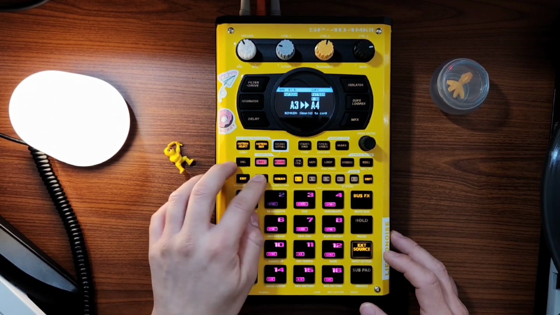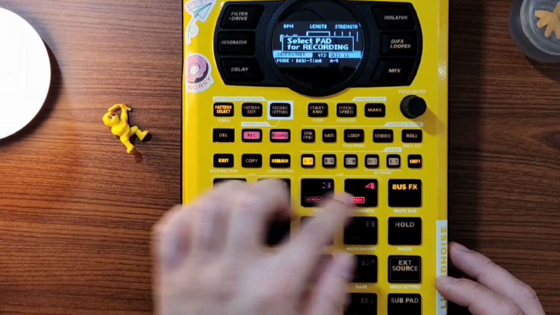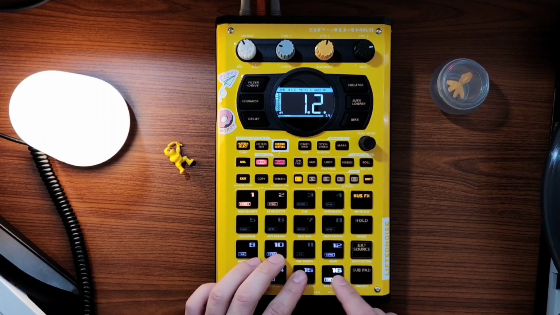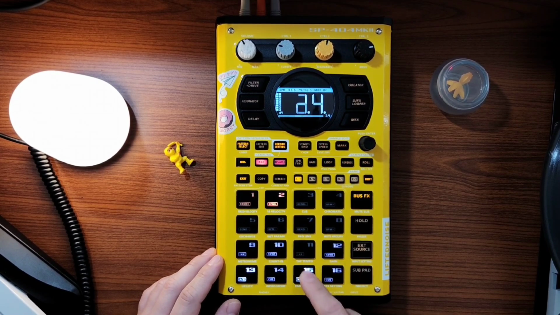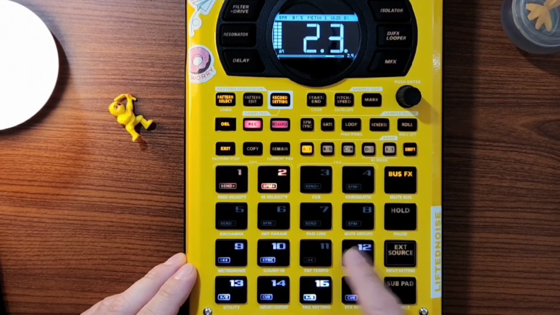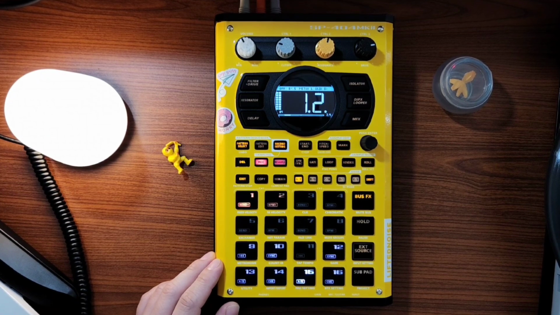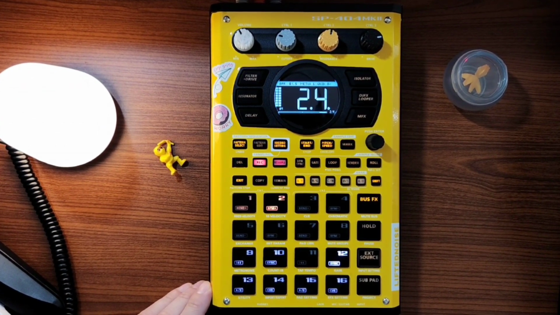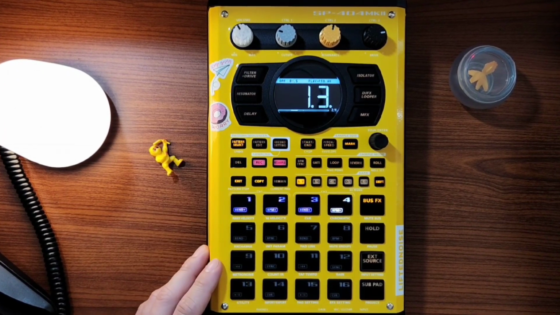And just keep going. Now I'm gonna add my hi-hats. So there you go. You get the idea.